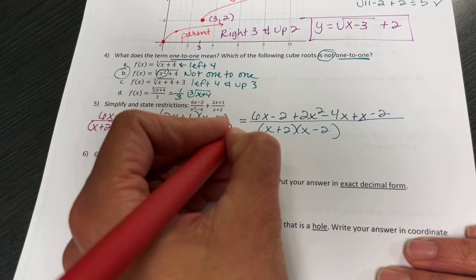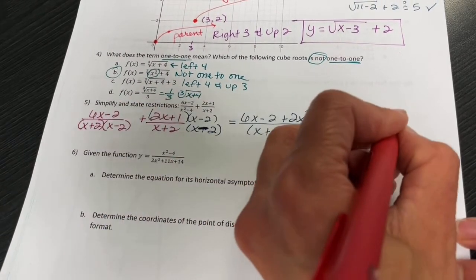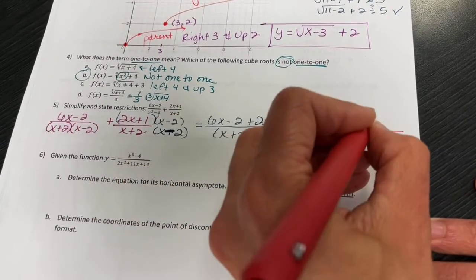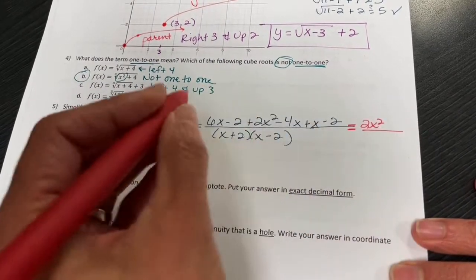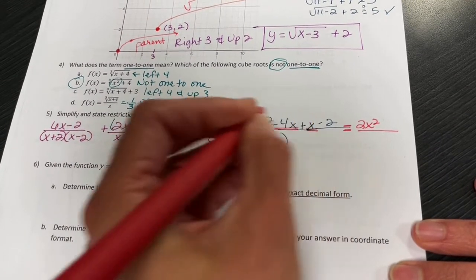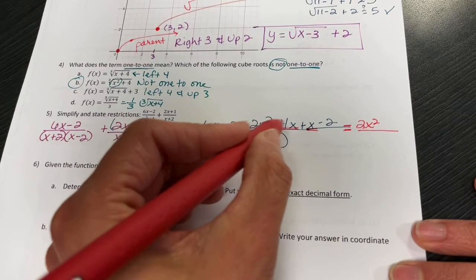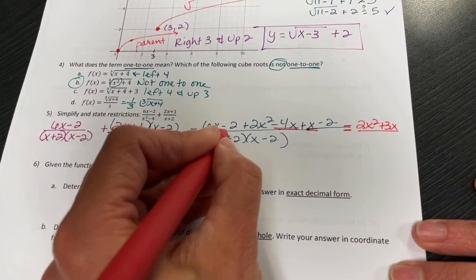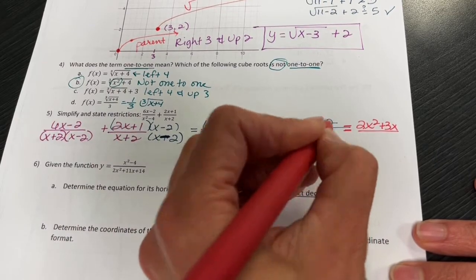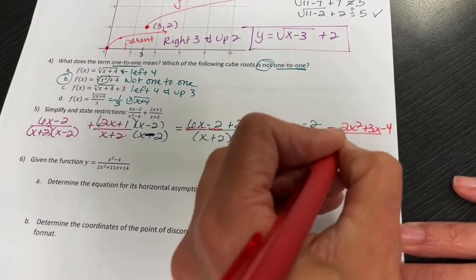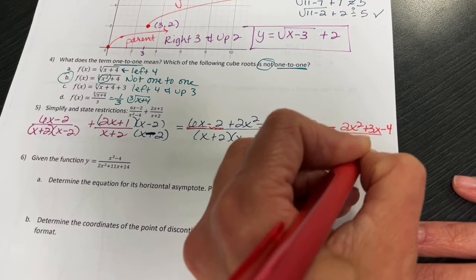So let's see, put equals over here. The only x squared term is that 2x squared. I have a 6x, a negative 4x, and a positive 1x. 6 minus 4 is 2, 2 plus 1 is 3, so that's a plus 3x. And then I have a negative 2 constant and another negative 2 constant. Negative 2 minus 2 is negative 4. All over x plus 2, x minus 2.